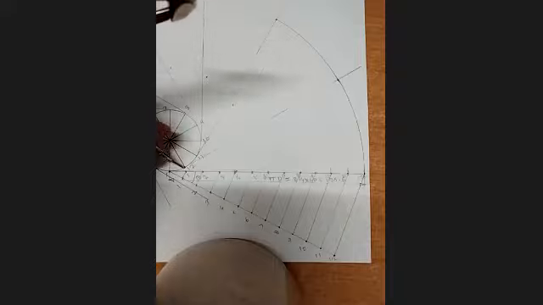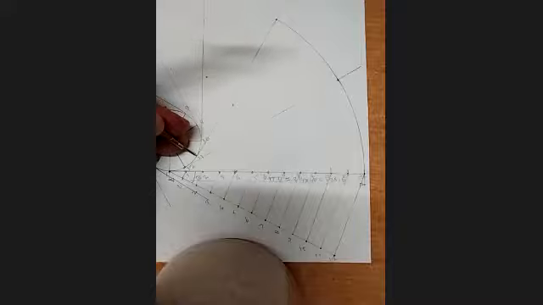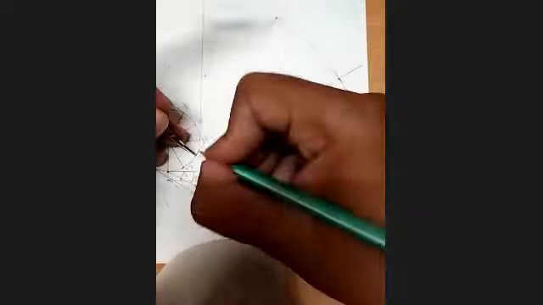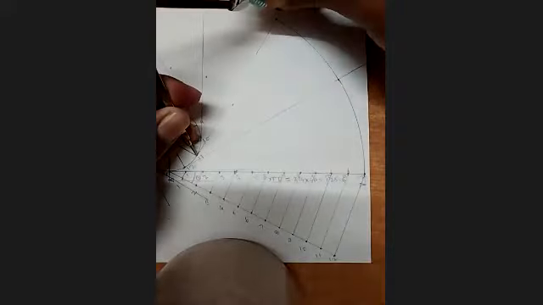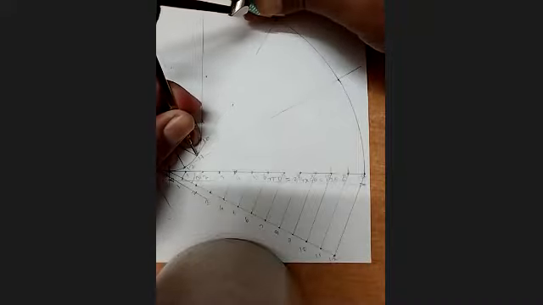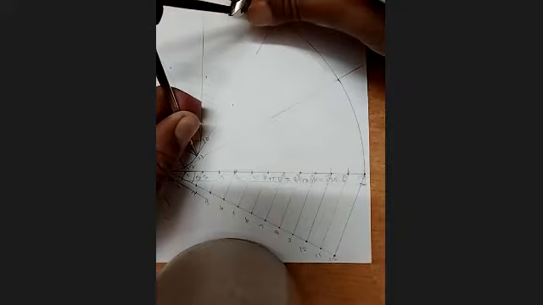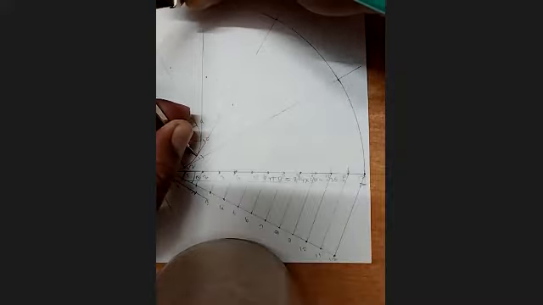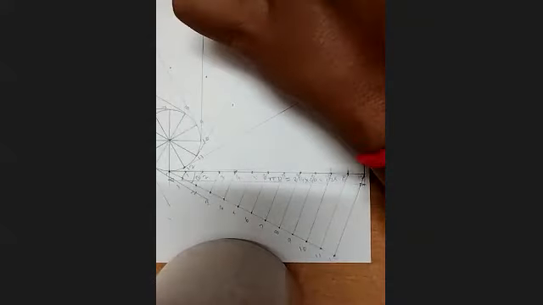The next is, let me know, anyone please, what is to be done next? So the same step from point 11. Point 11, reduce that by one quarter, and then taking the distance to this point, draw an arc till it cuts the next point here.